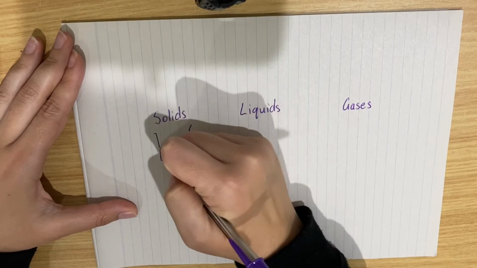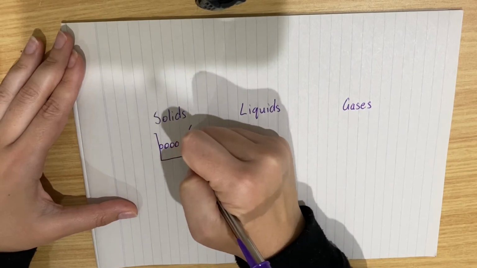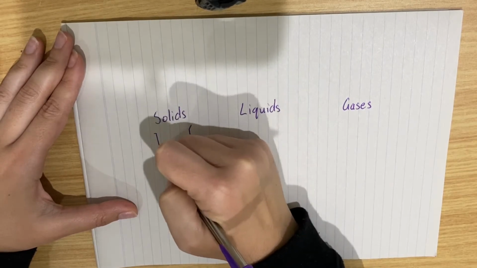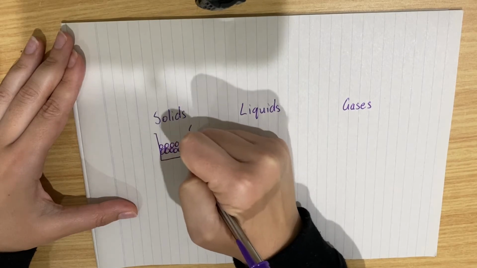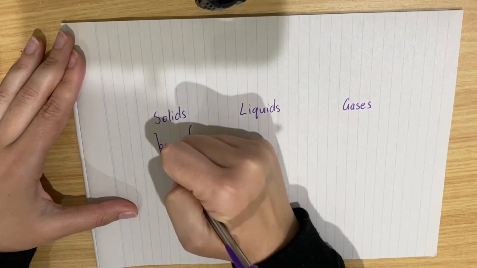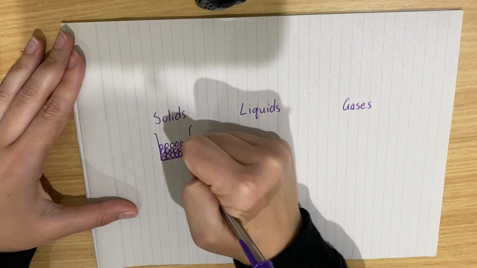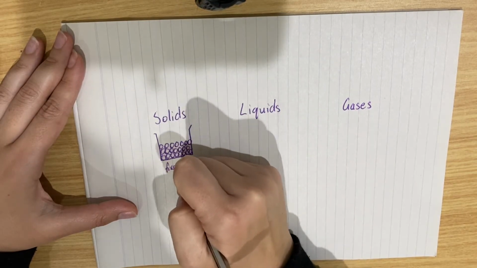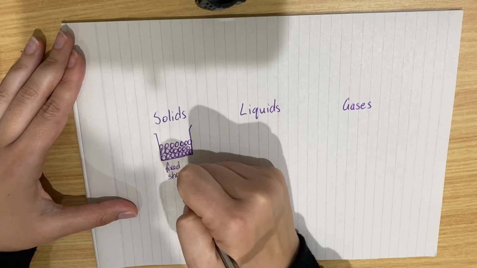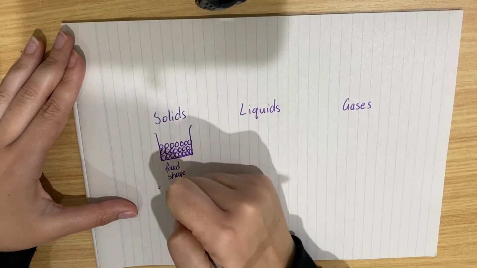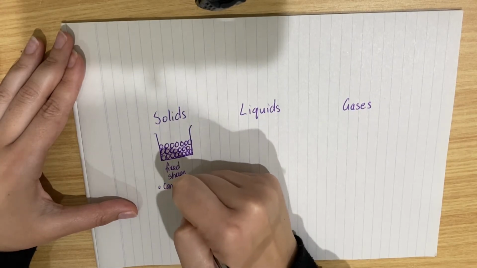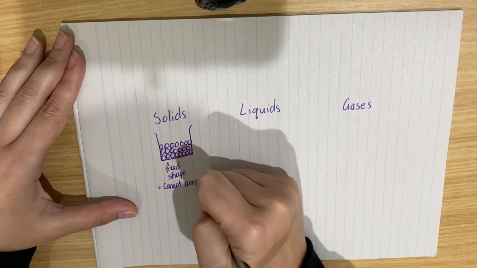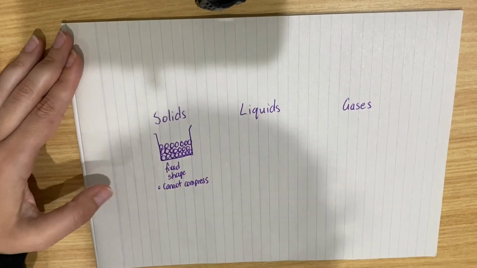If we have a look at solids, the particles in solids are packed very, very tightly together. So they cannot move around, and so they have a fixed shape, and you cannot compress solids.